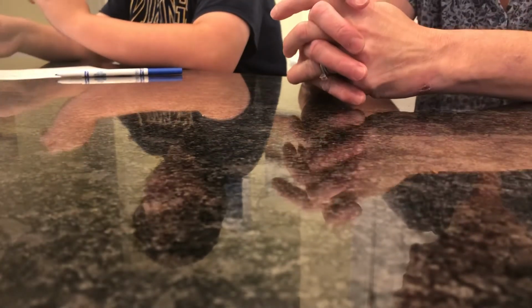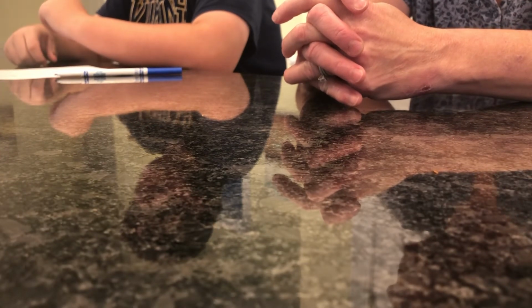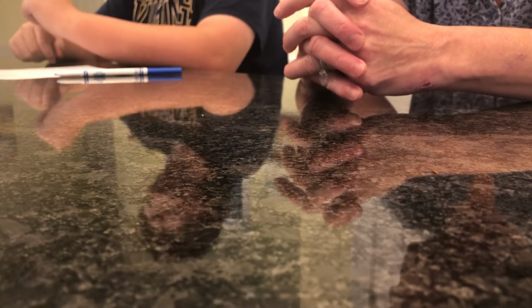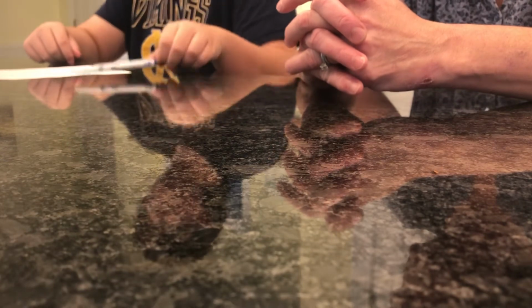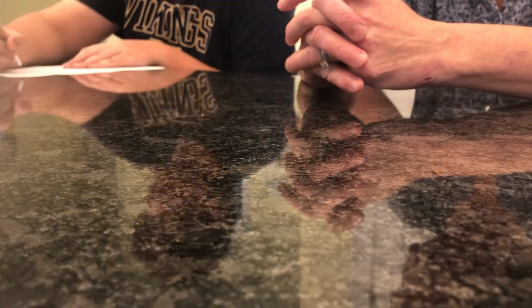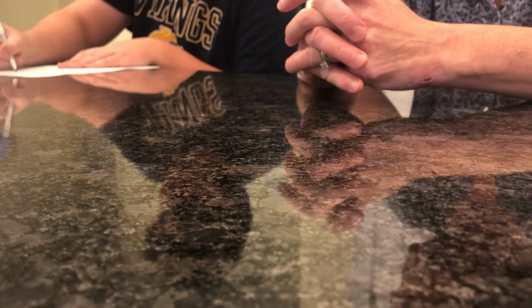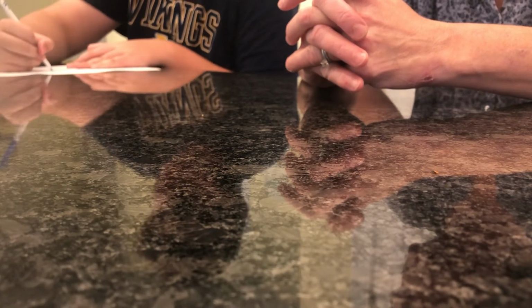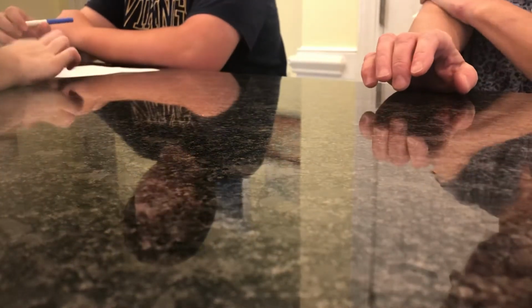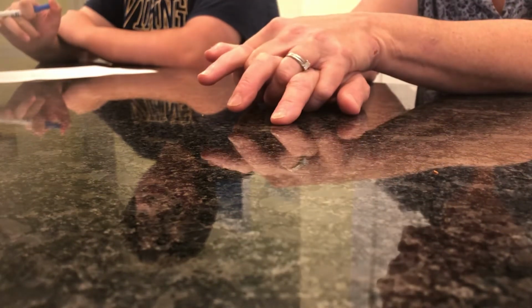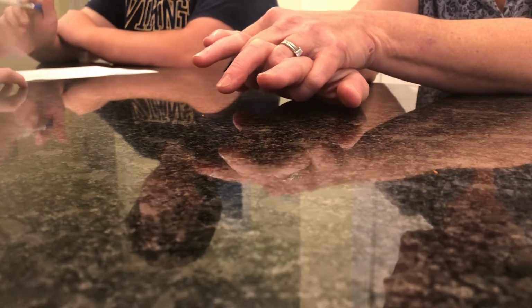So just roll. All right, what two numbers did you get? 4 and 4. Okay, so now can you draw an array of 4 and 4 anywhere on the grid? His is bigger. Well, remember his is 4 by 4 and yours was what? 3 by 4. So his should be a little bit bigger. So can you tell me based off your array what your number will be? What is 4 times 4? 16. How did you know that?